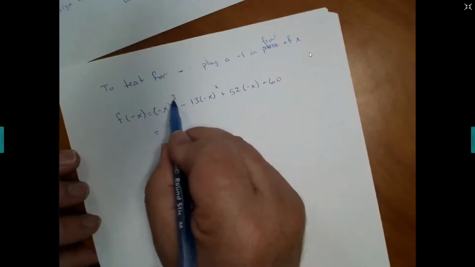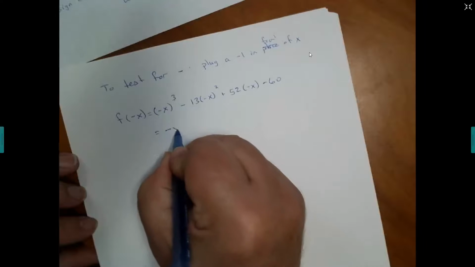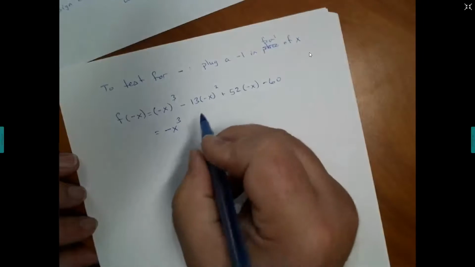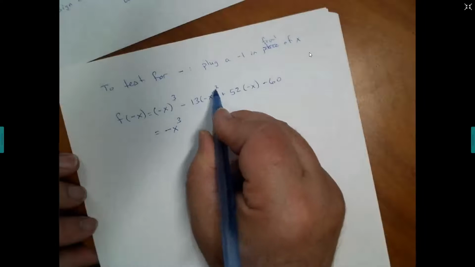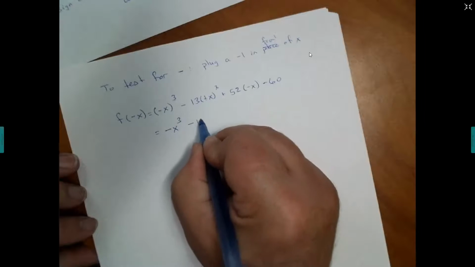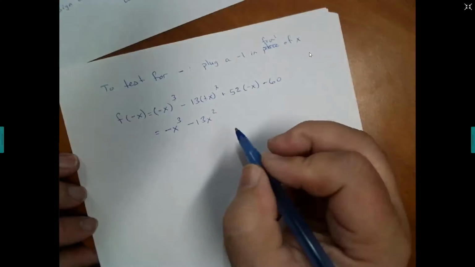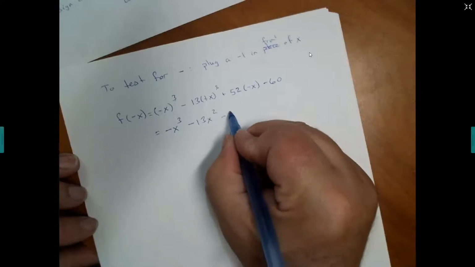Now, a negative, when you cube it, is that going to be positive or negative? Negative. So it's -x cubed. A negative, when you square it, disappears. So we have -13x squared. A negative times a positive is a negative.